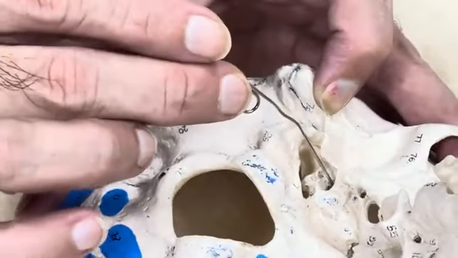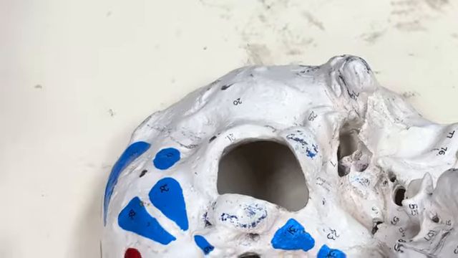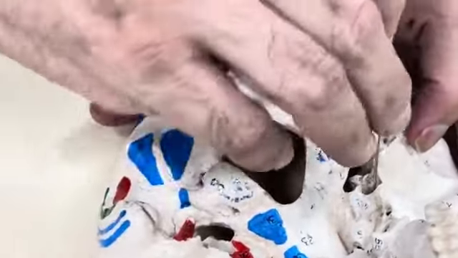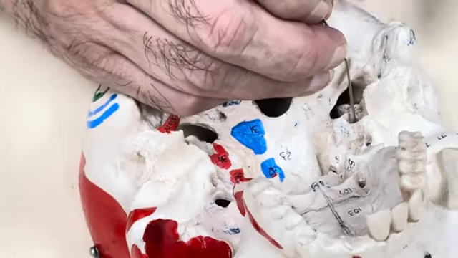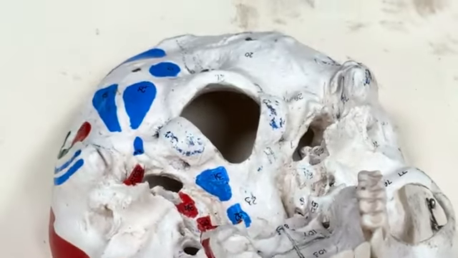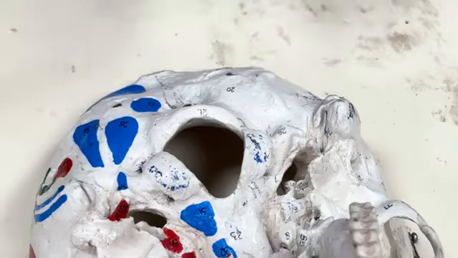I cannot cross the canal. Why? Because the pathway is S-shaped, curved. So that is the reason I cannot enter into the canal from here. Of course, if it's a real bony skull, I may be able to pass a soft wire which can traverse the canal, maybe. After that, we have the jugular foramen.